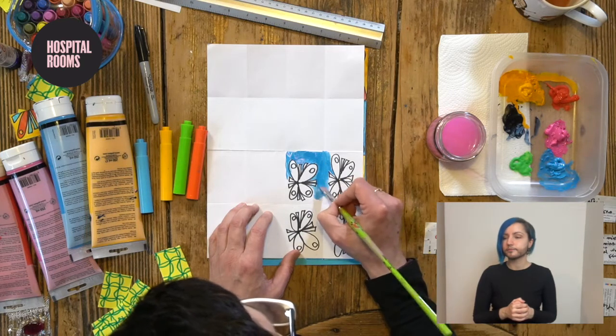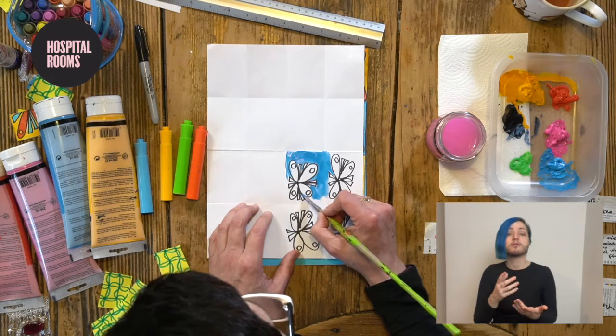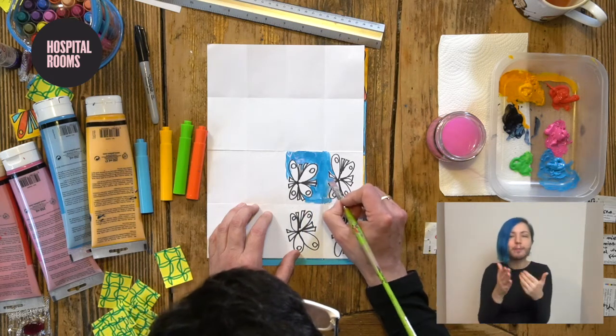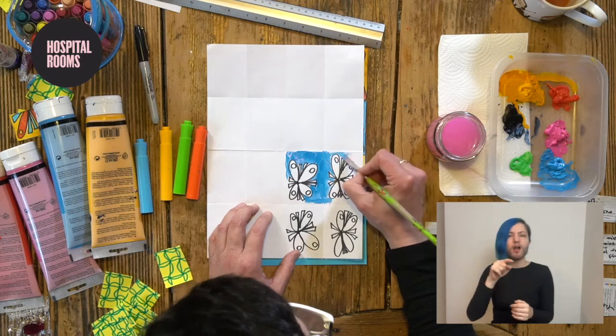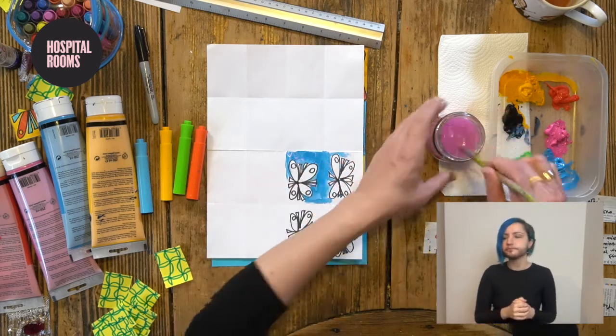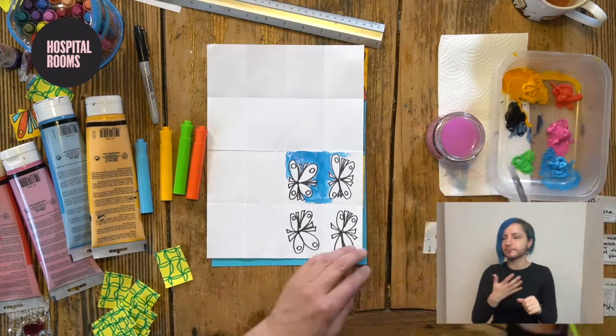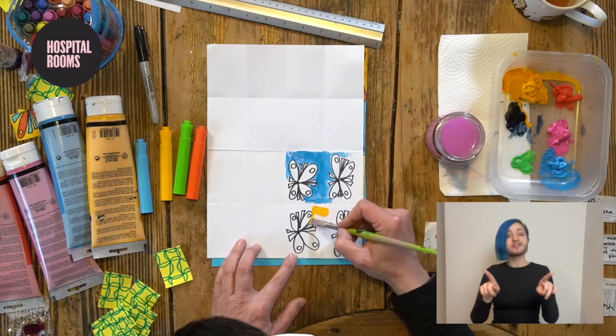And then I'm going to use my markers to do the stuff that is a little bit smaller. So these parts that I'm coloring in on the inside. Okay, so imagine that I've finished that. I want you to see now that I'm going to do the same with this one, but I'm going to use yellow.